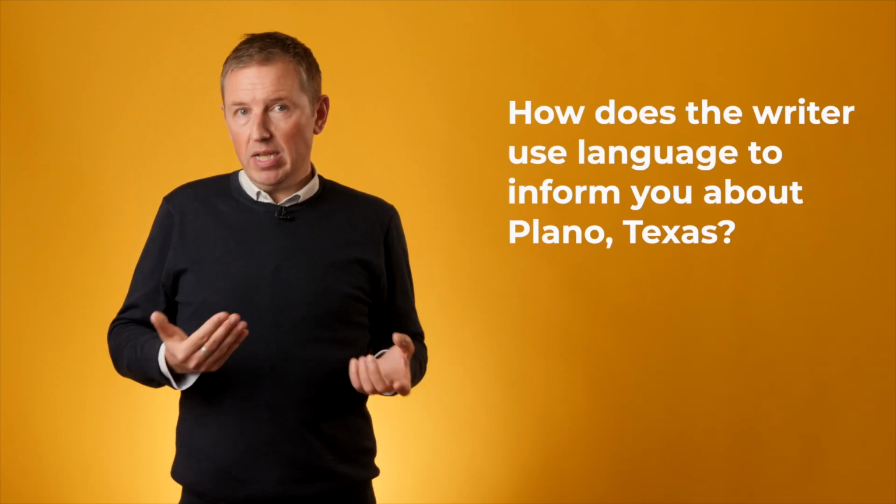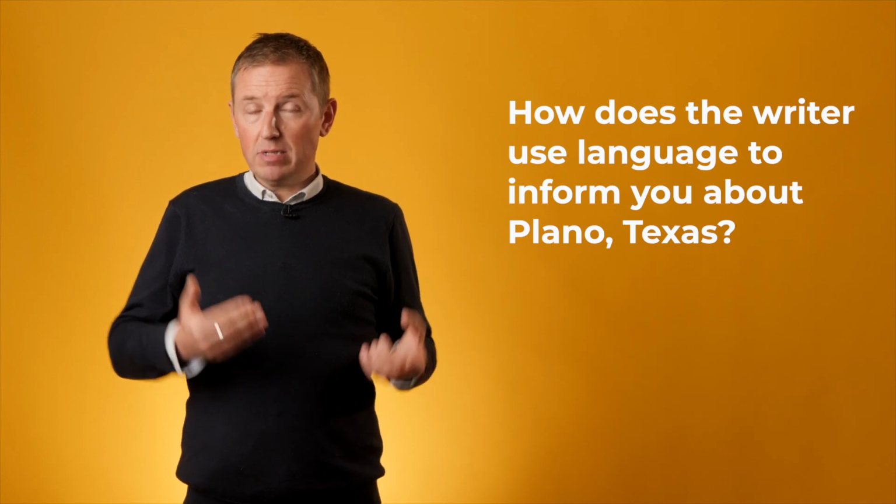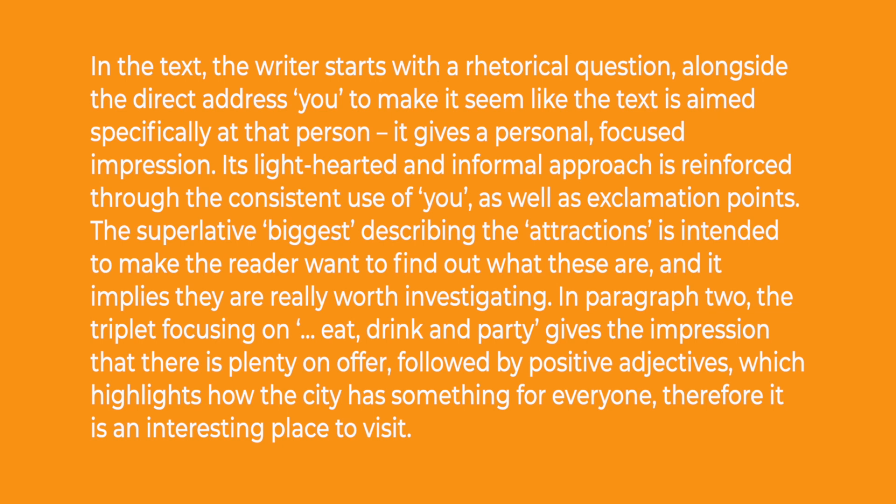So a typical question might be something like, how does the writer use language to inform you about Plano, Texas? So in the text, the writer starts with the rhetorical question alongside the direct address you to make it seem like the text is aimed specifically at that person. It gives a personal, focused impression. Its light-hearted and informal approach is reinforced through the consistent use of you as well as the exclamation marks. The superlative biggest, describing the noun attractions, is intended to make the reader want to find out what these are, and it implies they're really worth investigating.